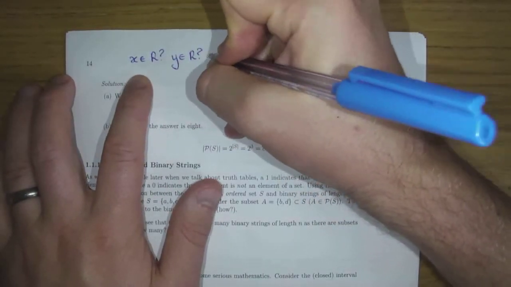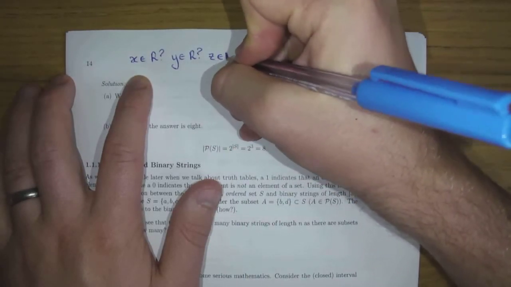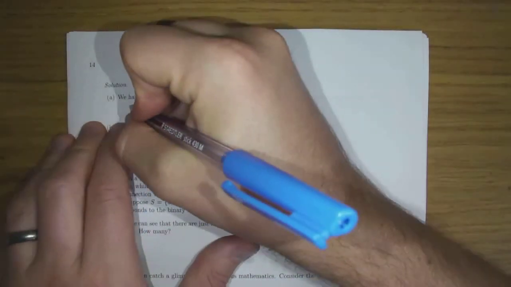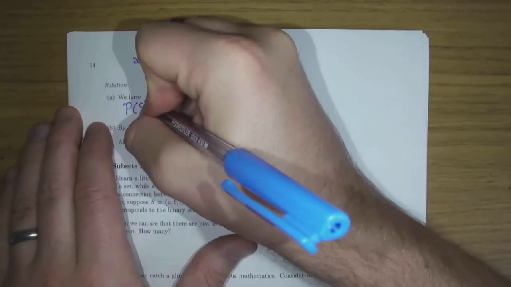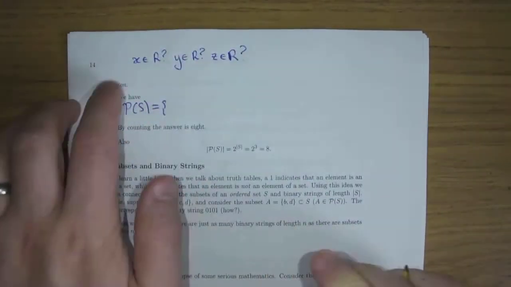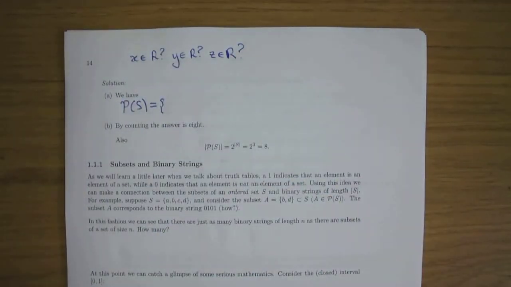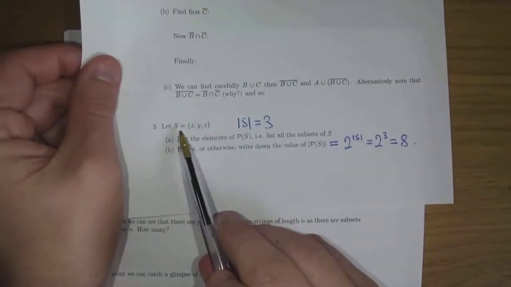And is z in the subset? And then we list all the possible answers. So the first thing we could do, this is the power set of S, is say yes to all 3 questions. Yes, yes, yes. Now that'll be the set containing x, y, z, but instead of writing the set containing x, y, z, we just write S.